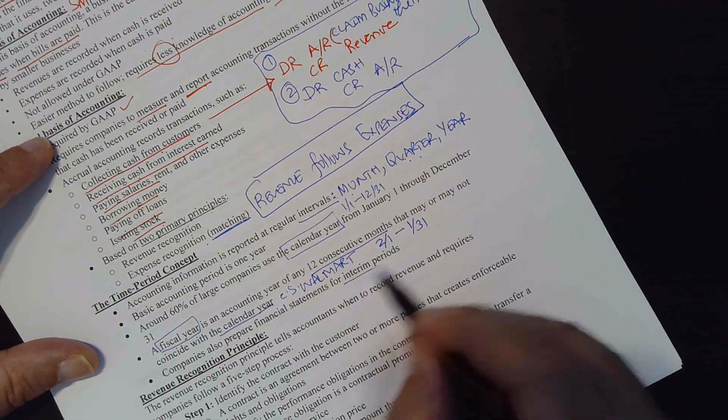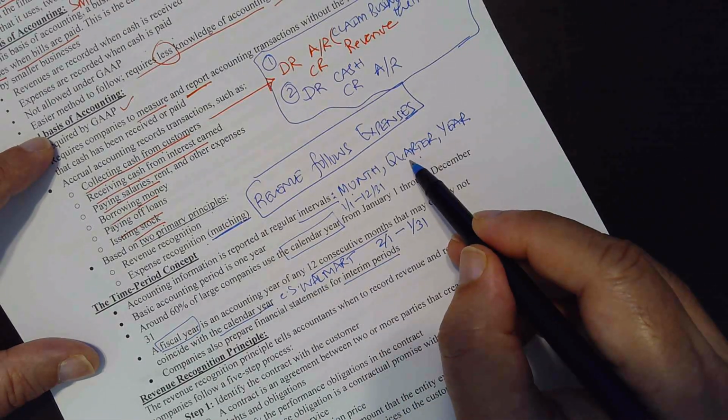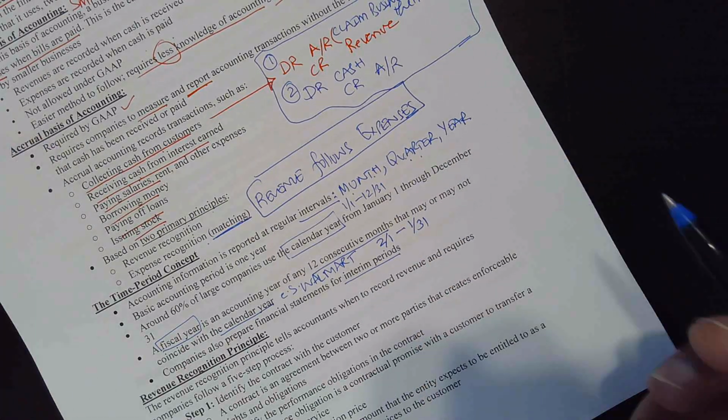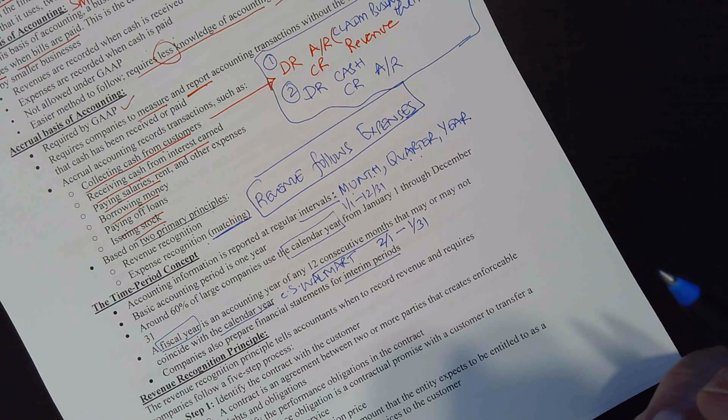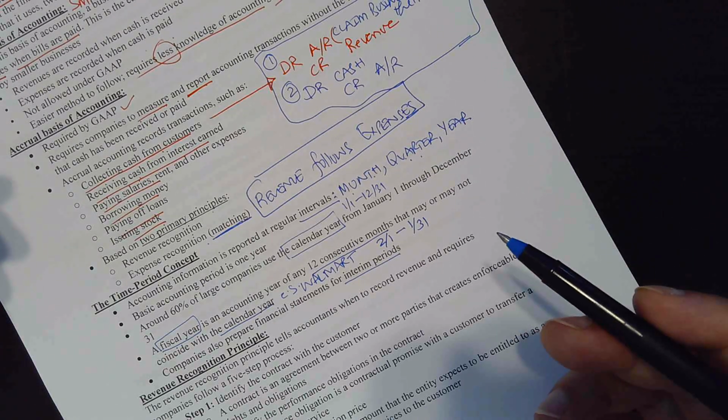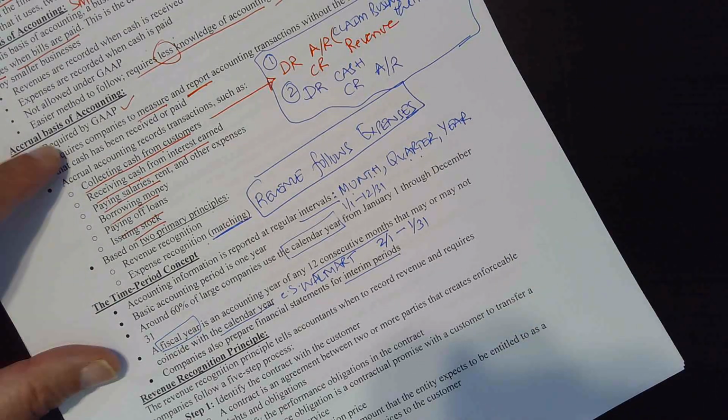And we're talking about interim periods. That's basically quarterly, monthly, semi-annual, or on demand, like your boss says, I want the last 8 months of sales revenue or the last 8 months of the income statement. So it could be on demand.